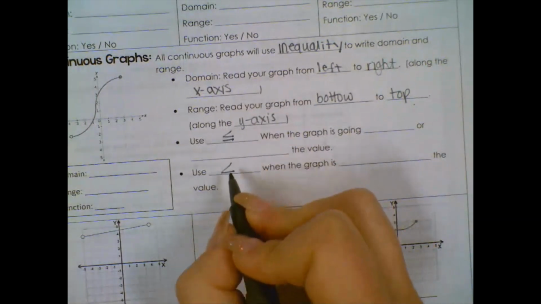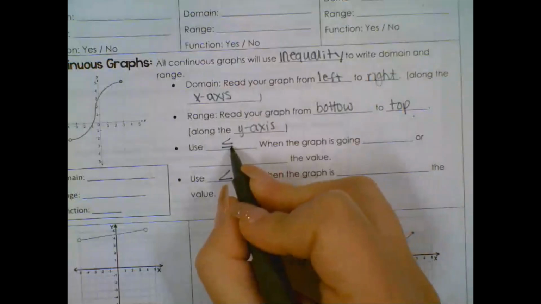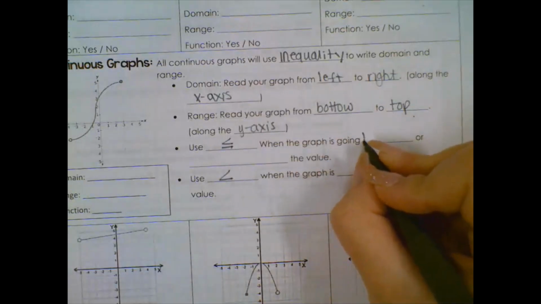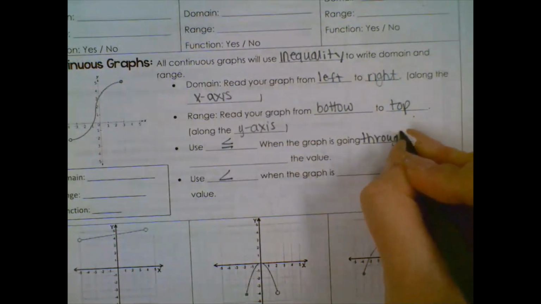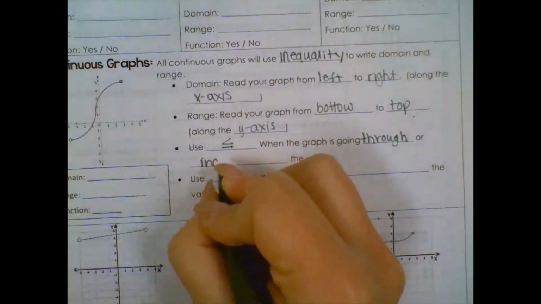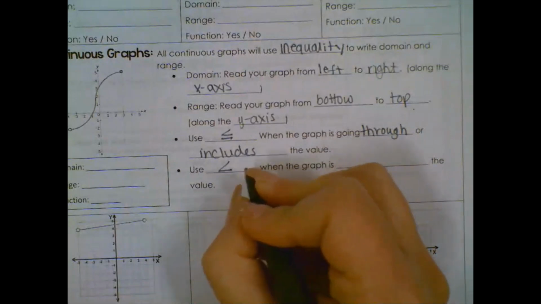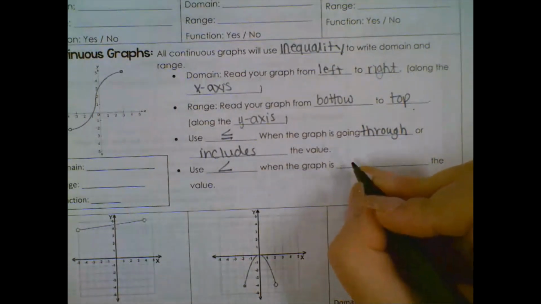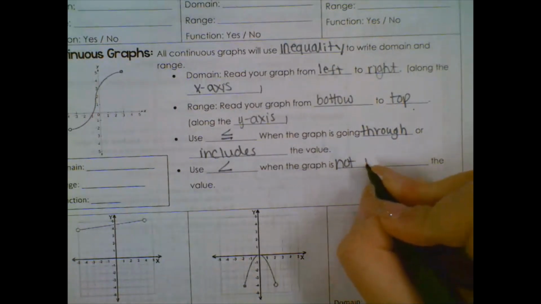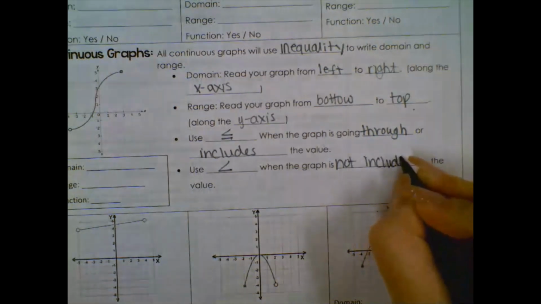That's the only thing we're going to have to figure out. You're going to use an equal to when the graph is going through or includes the value. You're going to just use a less than when the graph is not including the value. So I'll show you exactly what I mean in a couple examples.